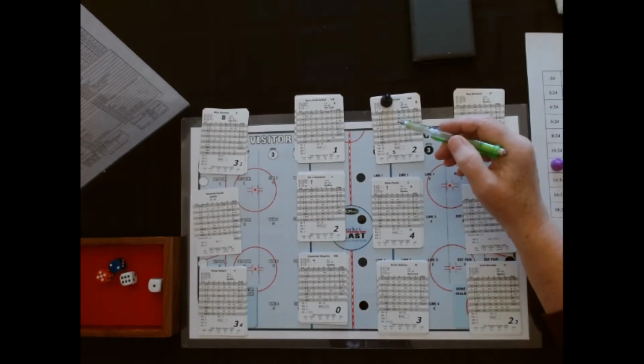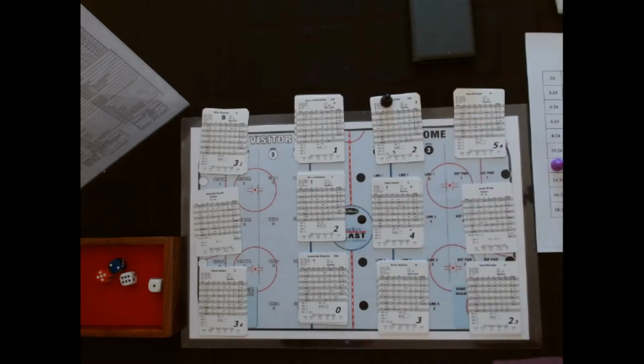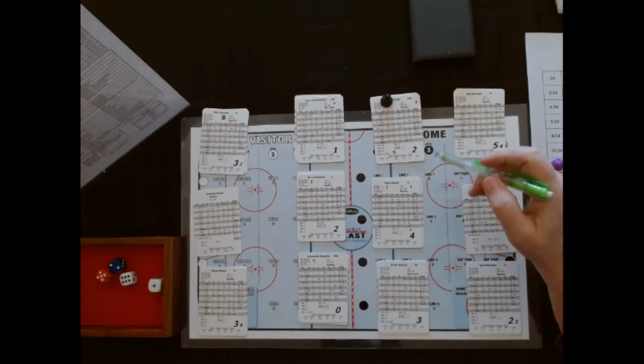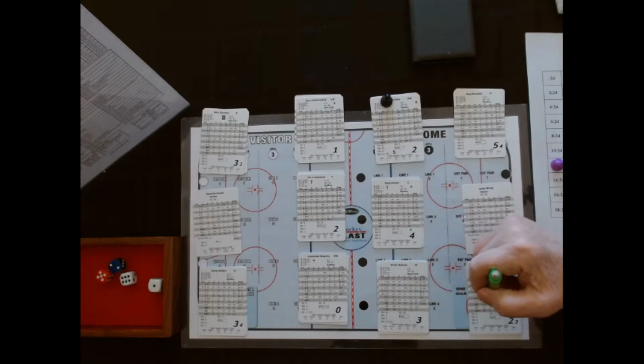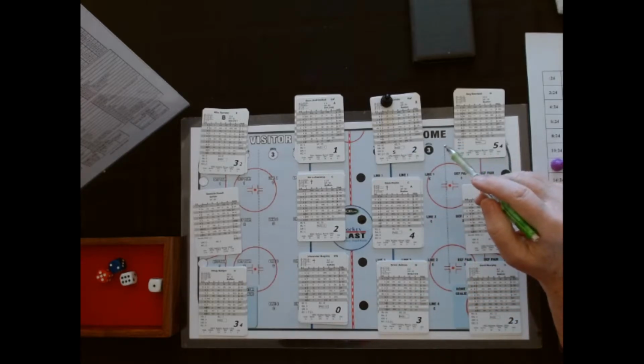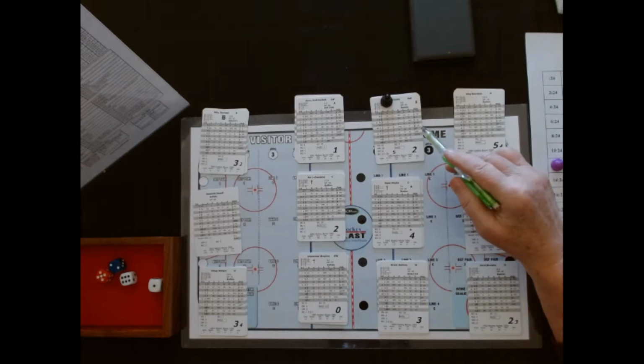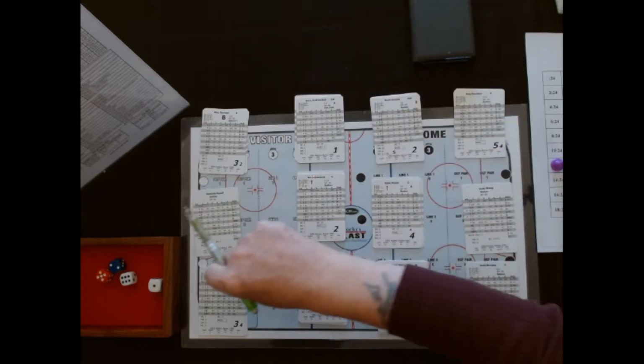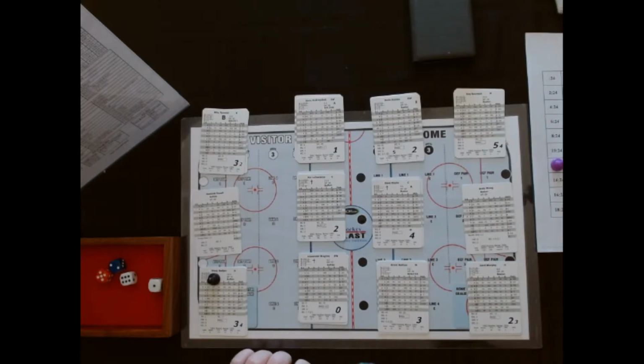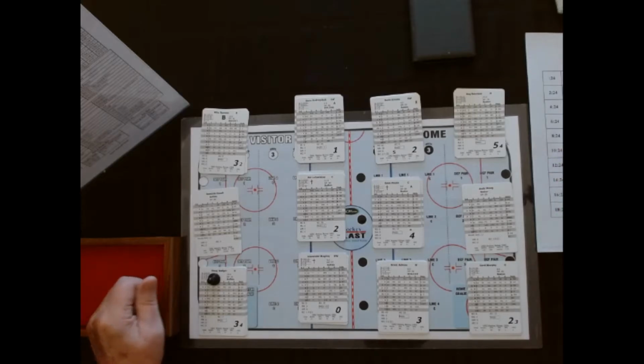Kimball. 2-7. That's that @ symbol. What does that @ symbol do for me? Now, if I can find it, I'll know. It's a shot if the total pass exceeds the red die. It's not going to. The red die's a 5. That's these pass numbers here. It's not going to. So it's going to be an interception by the right D, by Bodger. And we're looking at Bodger. After Bodger, we will be changing lines.